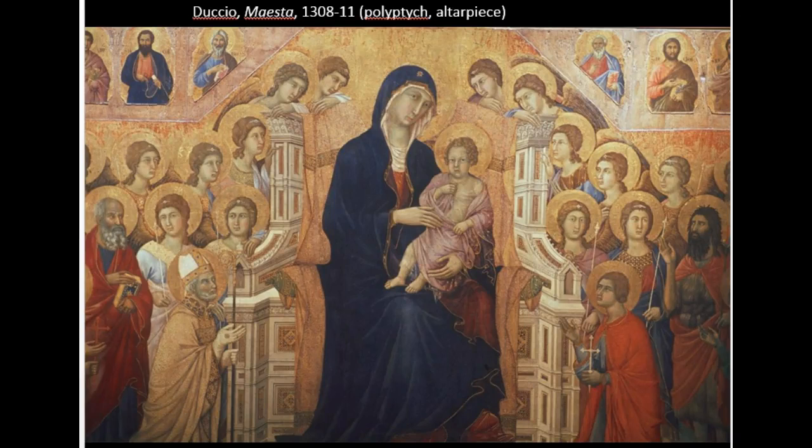Okay, just to recap a little bit what you've learned about this. This is just a detail of that larger altarpiece, Polyptych, by Duccio, the Sienese early Renaissance painter, the Maestà. The idea here is that formally, Sienese early Renaissance looks slightly different from that we've seen of Giotto, who we tend to associate with Florence.